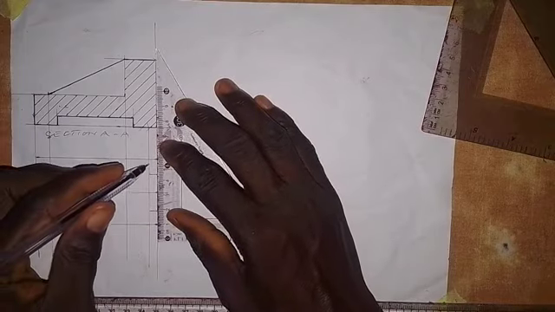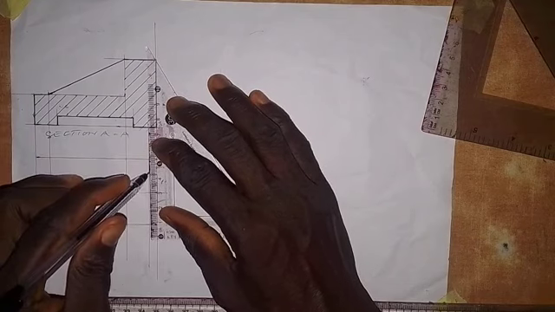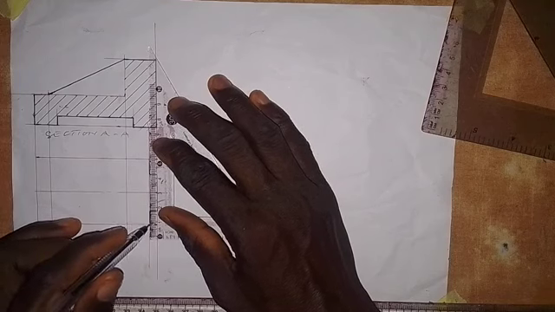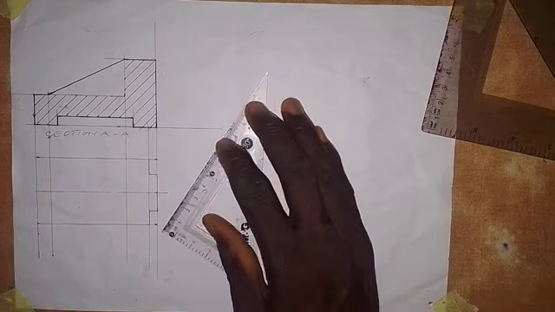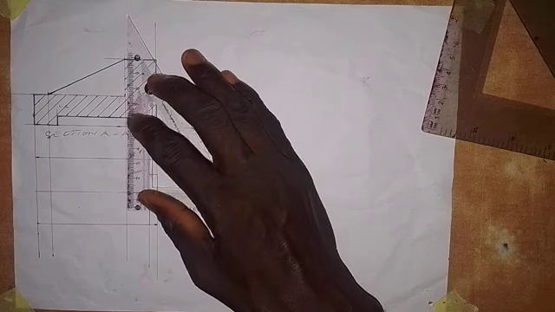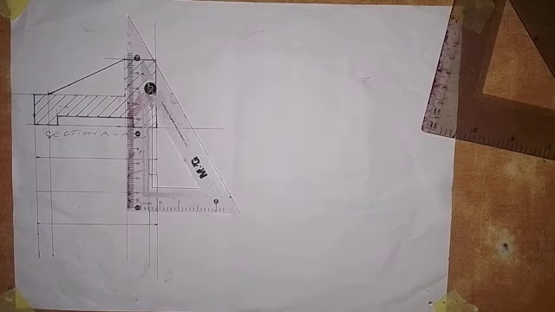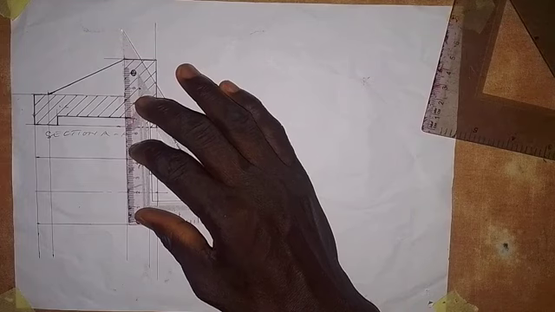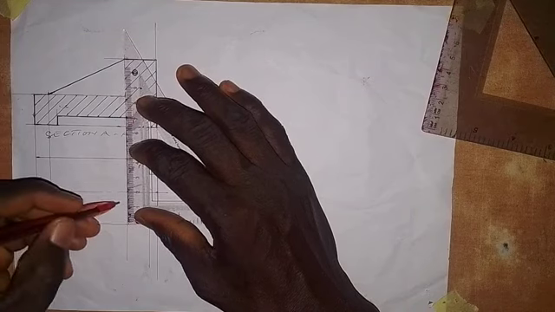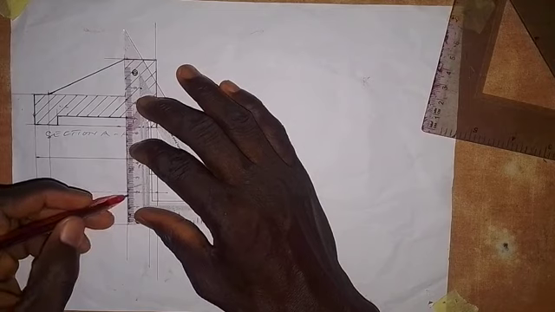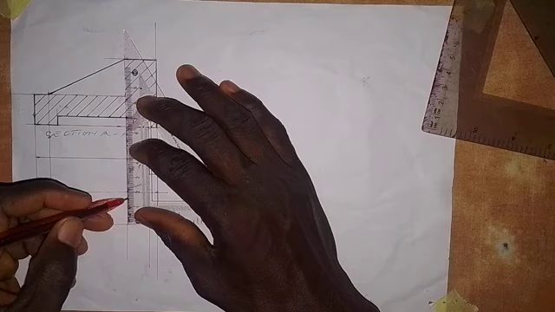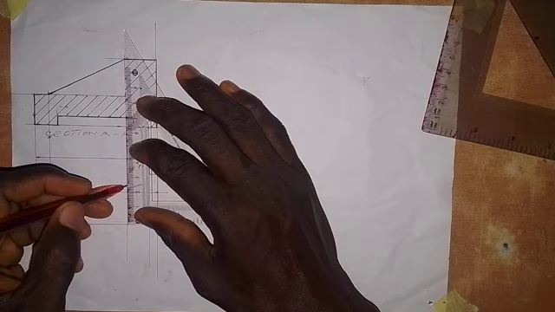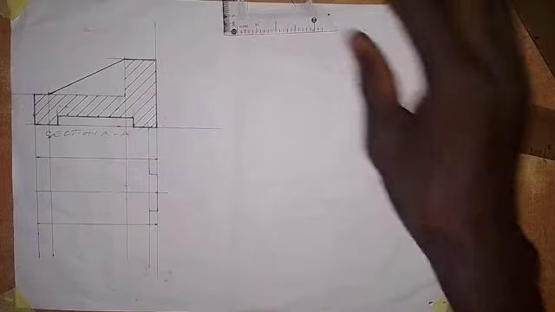So you make this line a thick line, and also this line from here to here you make a thick line. We also make this a thick line from here to this end. So we have this. Then for the web, let's work out the web. The thickness of the web is 9 millimeters as we have it in the drawing. So 9 by 2 will give us 4.5. From the center line here, I will take a measurement of 4.5 to this side, and then 4.5 to this side.